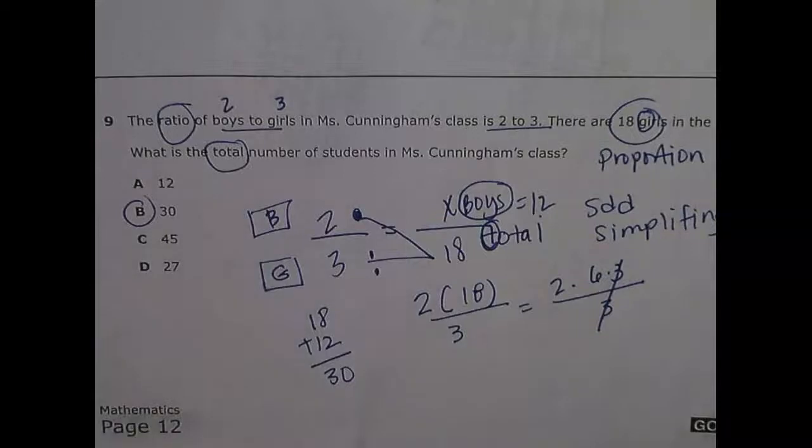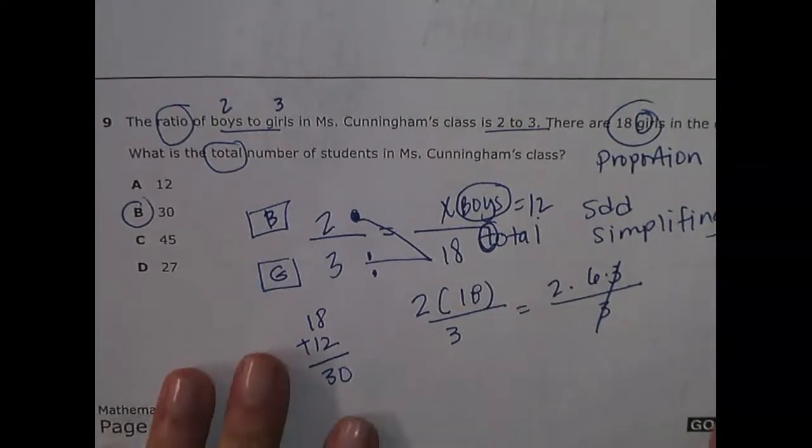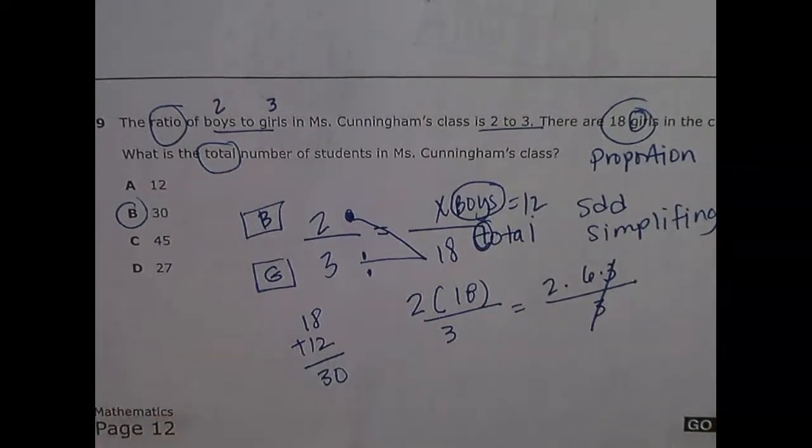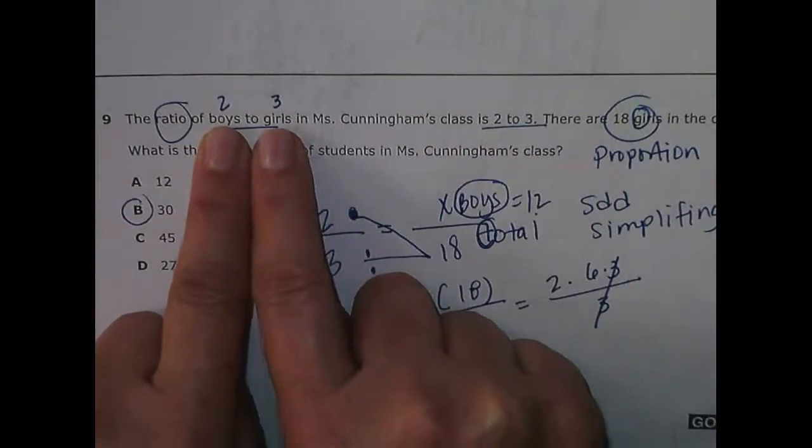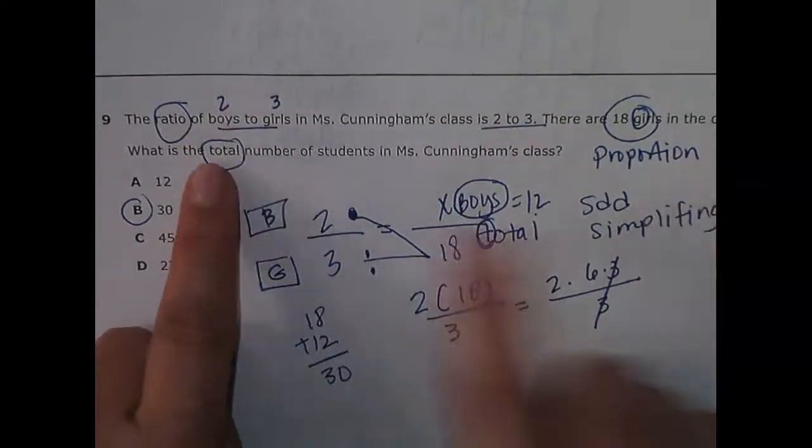So this is the 2018 STAR test for the 7th graders. I want to continue on question 9. I've got a lot of work written, and so that's going to speed up my video for you. I've got ratio of boys to girls, 2 to 3, and then the class is obviously 2 to 3. And so I just transferred the numbers here. It was easier. There's 18 girls in the classroom. What is the total number of kids in the class?